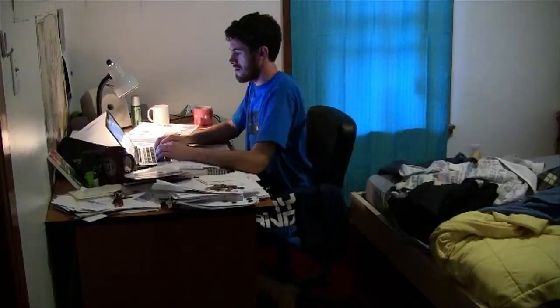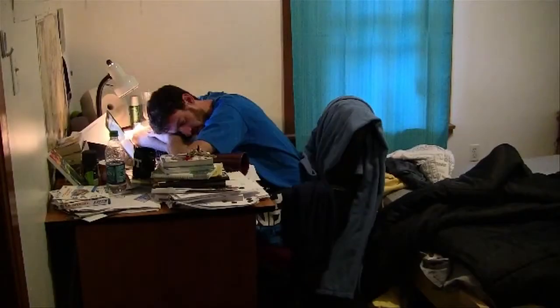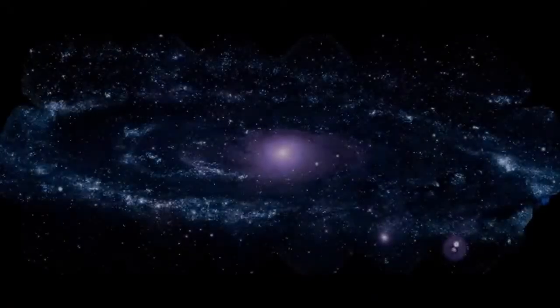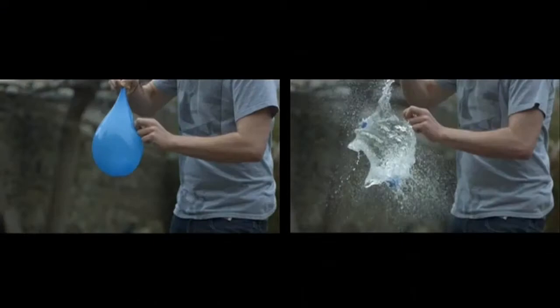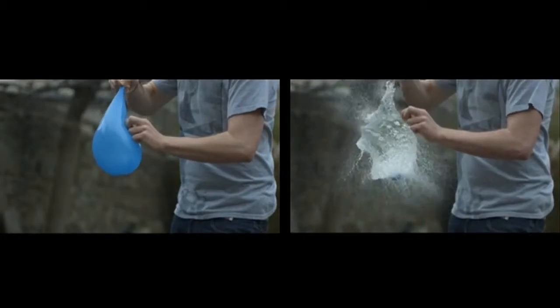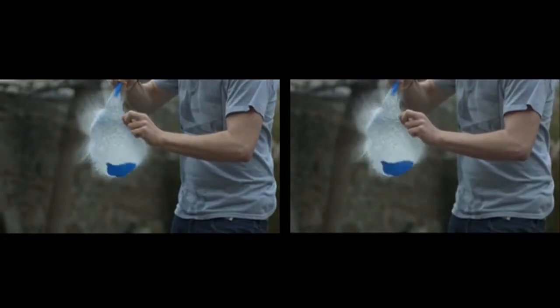Have you ever noticed that your room only gets messier over time? Well, guess what? Everything in the universe works the same way. Things only tend to get more disordered on their own. For instance, let's look at this video. Can you tell which side is played forward and which is played backward?